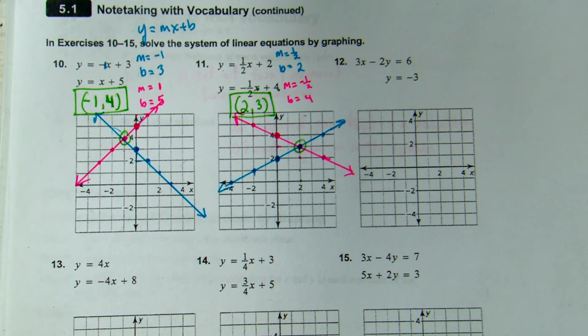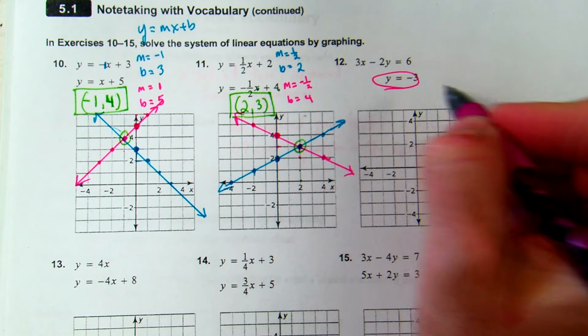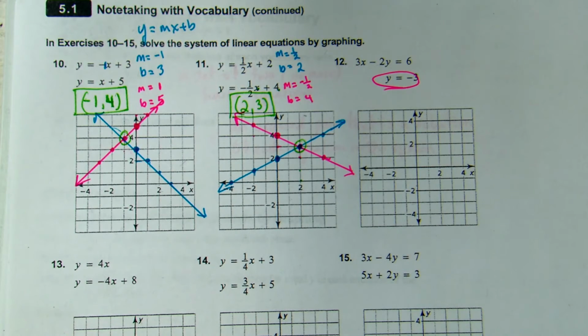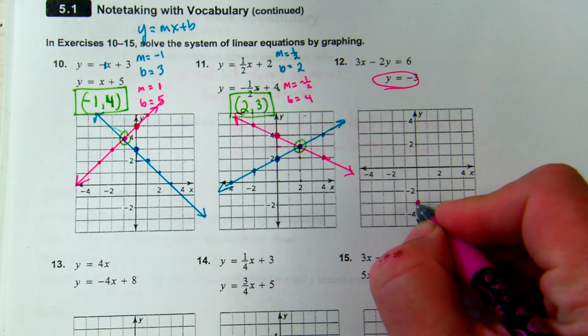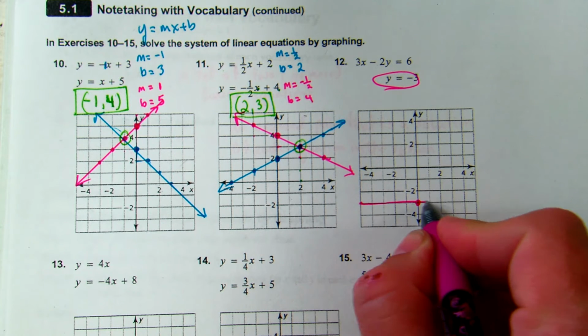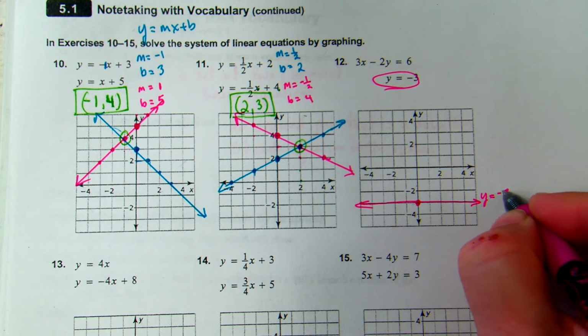All right, number 12. Well, they do one favor for us, and then they make us work a little harder for it, I guess. They give us this equation, y equals negative 3. What is y equals a constant? I had people in the previous classes giving me the hand motions as we were doing this on the overhead. They were saying, oh, it's a horizontal line, Coach, horizontal line motion, right? At y equals a negative 3, I can just draw a horizontal line. That is y equals a negative 3.